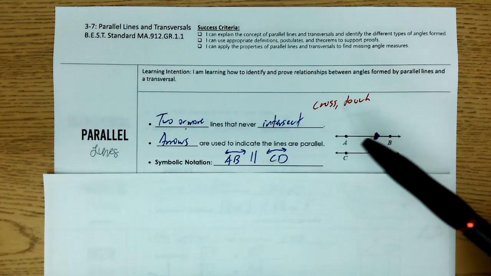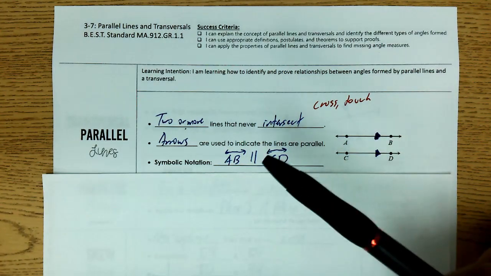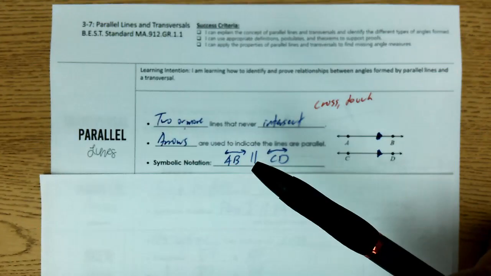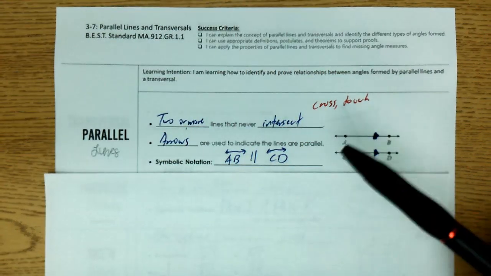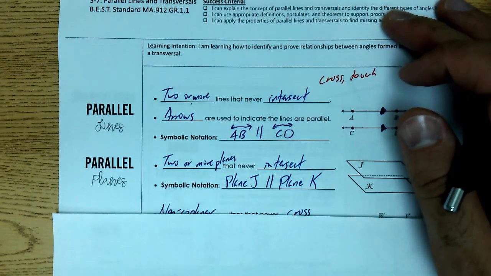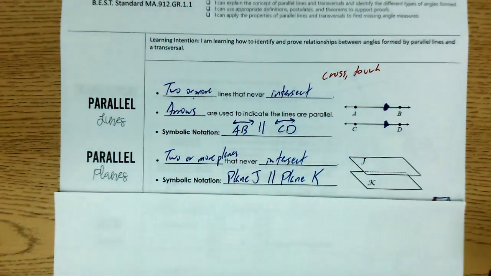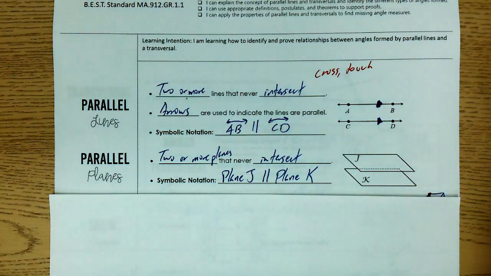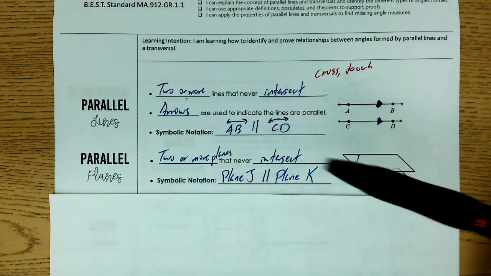So line AB is parallel to CD. Notice how those lines never intersect, they never touch, any of that. Then we have parallel planes. And if you need to pause the video, pause it. You're good. As we're going through this, it's going to be a little bit faster than it normally would be because it's already written. Okay?